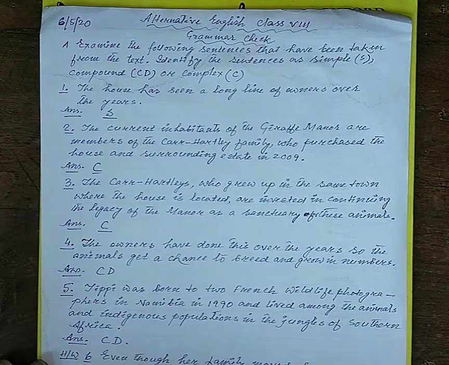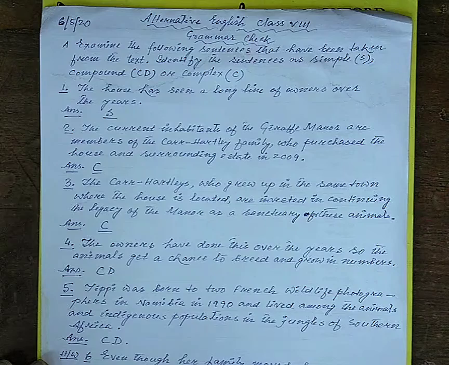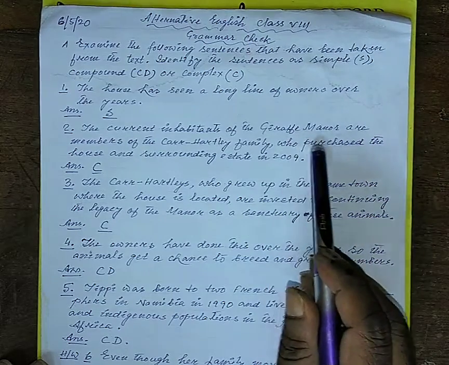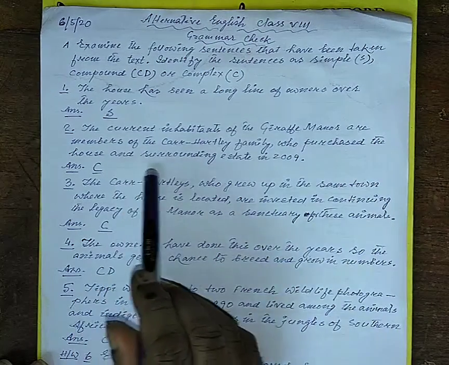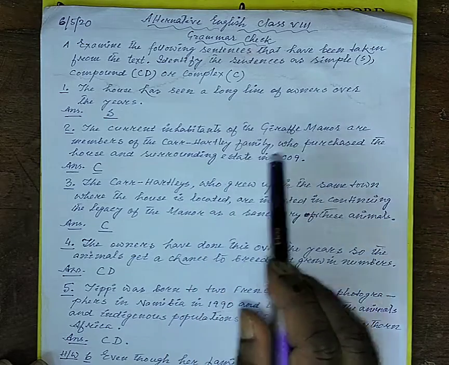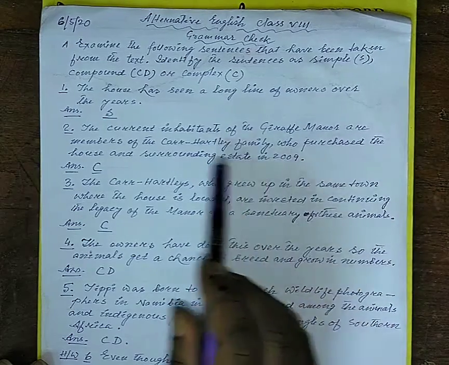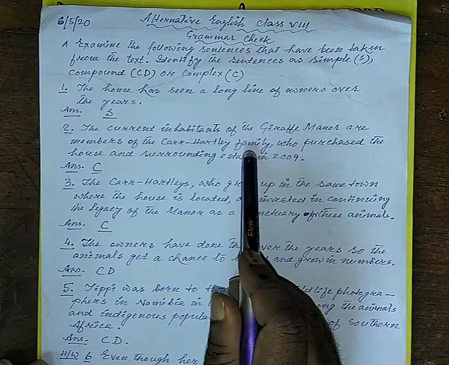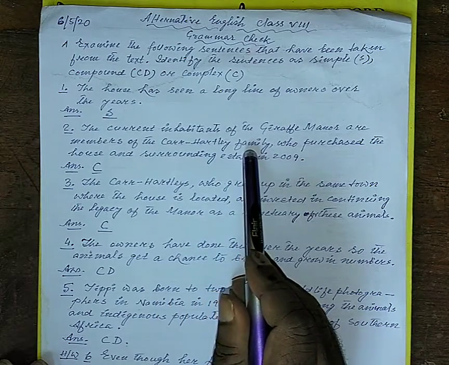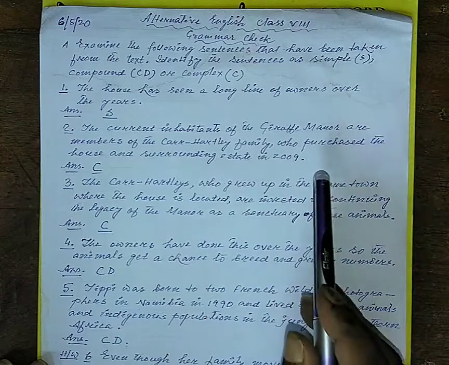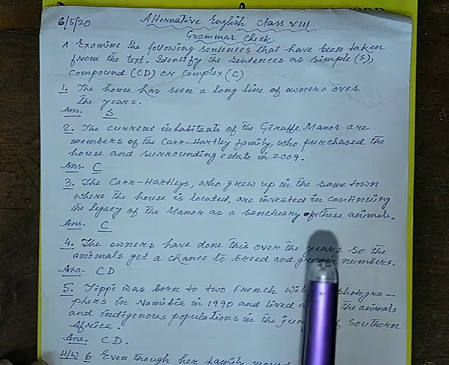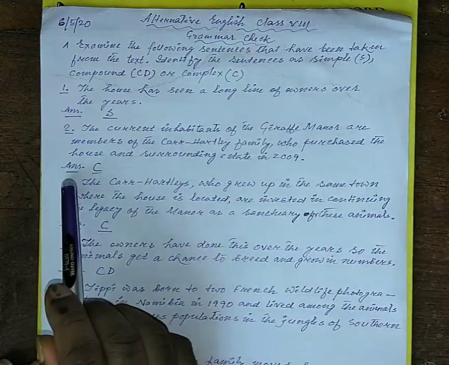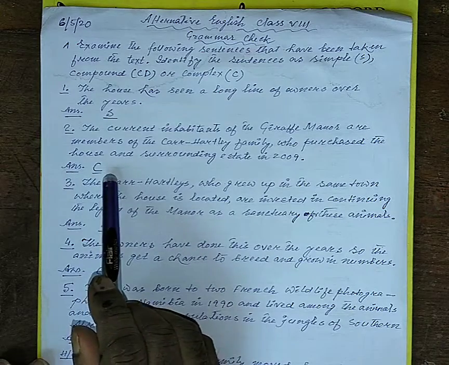This is joining two parts of the sentence, and who starts the dependent clause. Here we get one dependent clause, and the first part up to Carr-Hartley family is our independent clause. So independent plus dependent makes it what? Complex is the right answer. So it is C, complex.